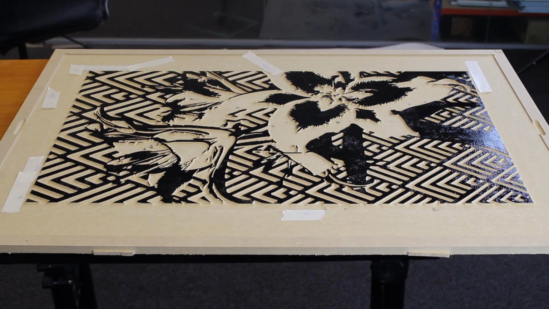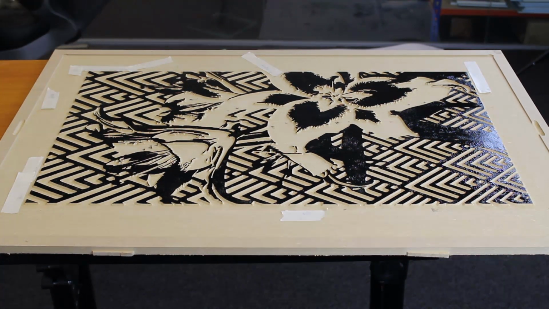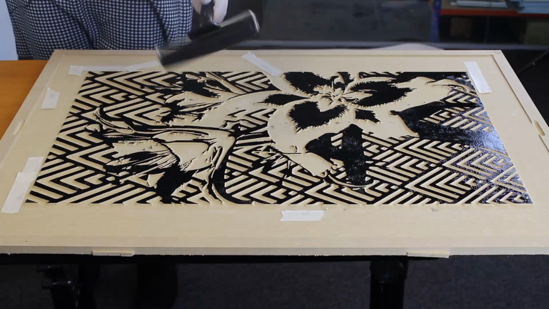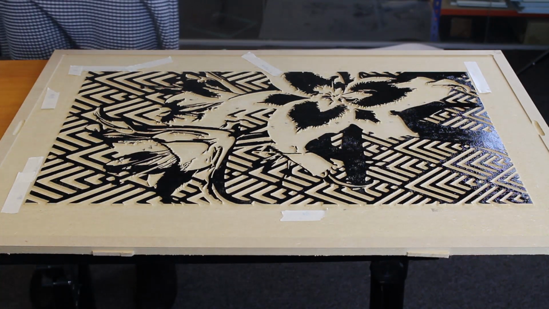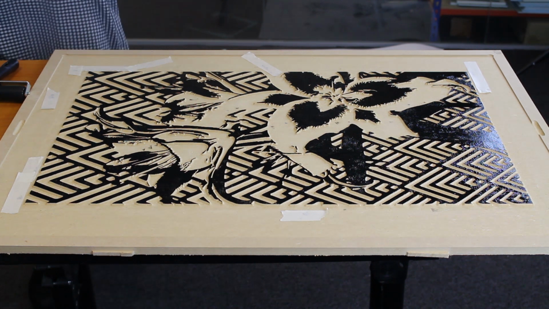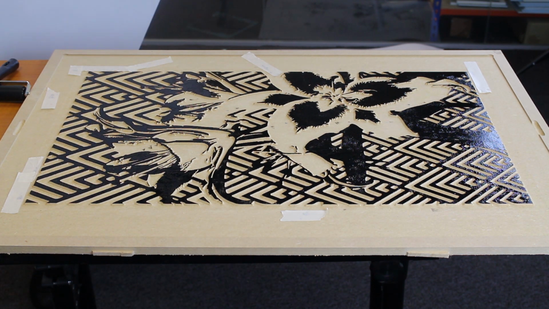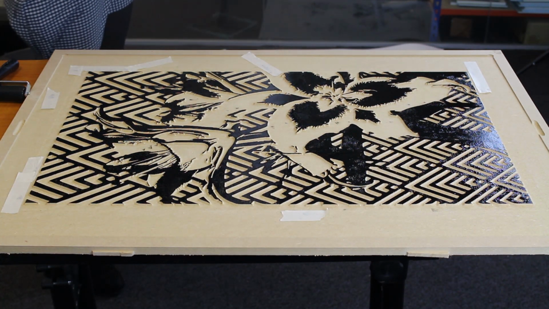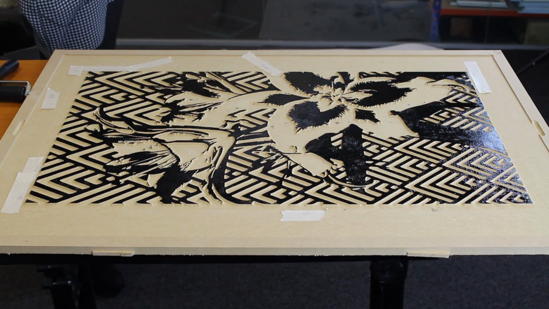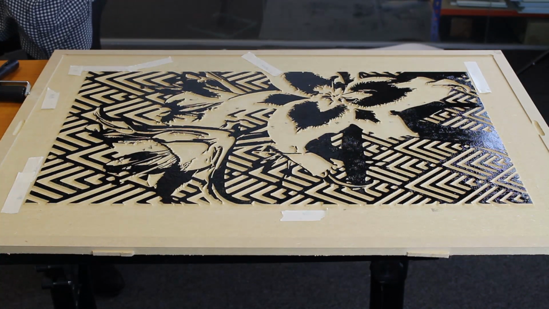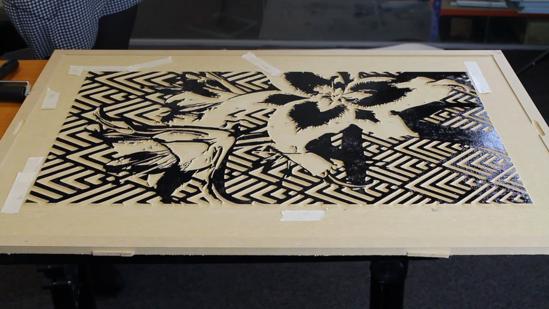Okay, so I've masked everything up that I don't want to get onto the paper, and now we're pretty much ready to lay our sheet of A1 onto the print. Now I've got a second roller here, and we're going to use this to roll on top of the paper to ensure that we get a good pressing. So you don't have to use a roller, you can use anything like a spoon, a wooden spoon. I've used wooden spoons in the past, but it may be a little bit difficult with this sort of job because of how big it is.